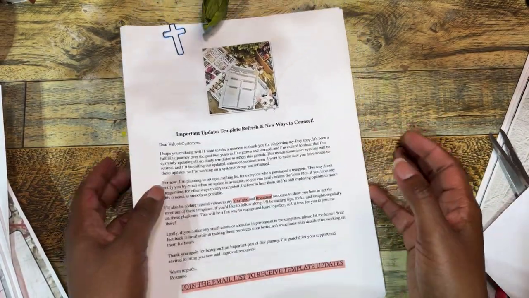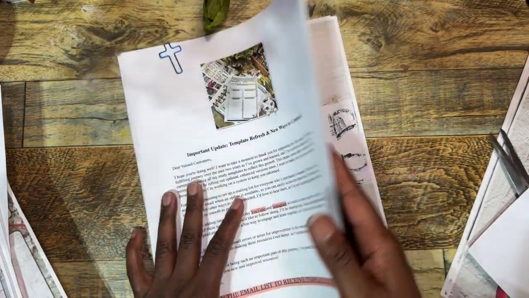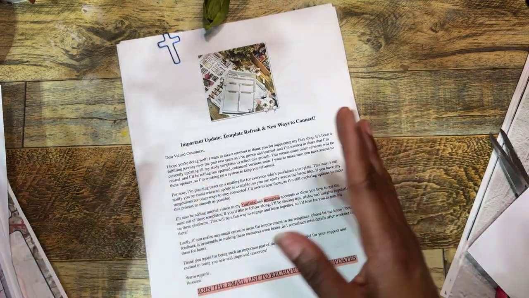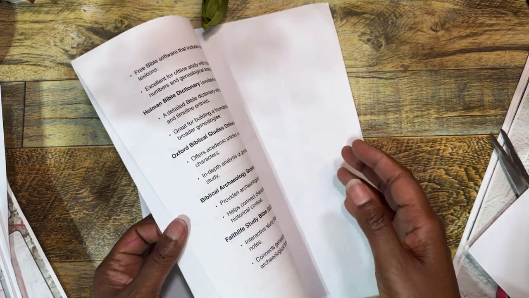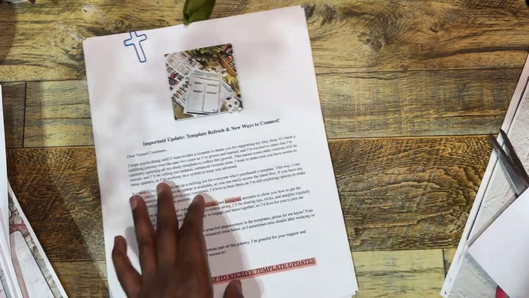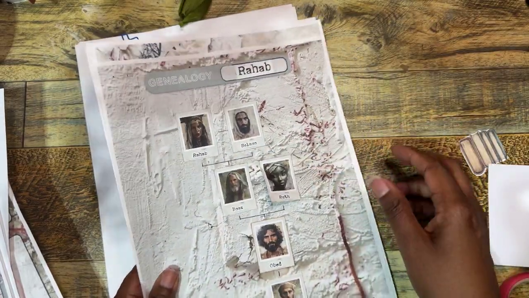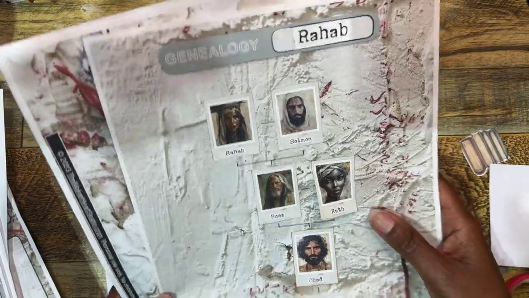This is basically what the kit would look like when you buy it by itself, if it's not a specific person that you're buying. So this here is the basic character template. Now, for the genealogy template for Rahab, of course, let's look at it.